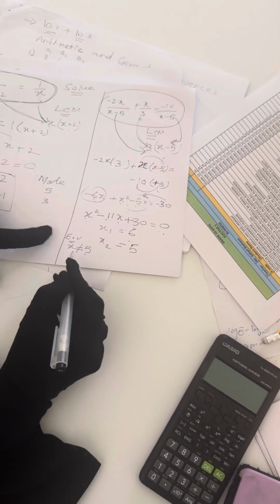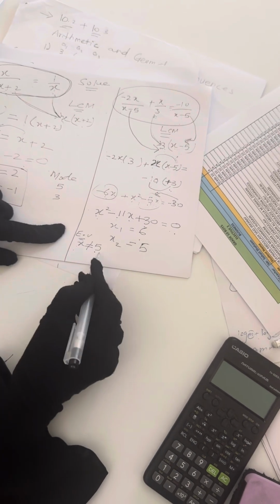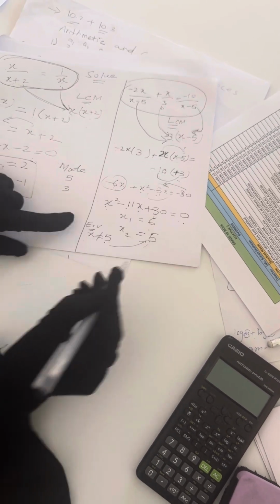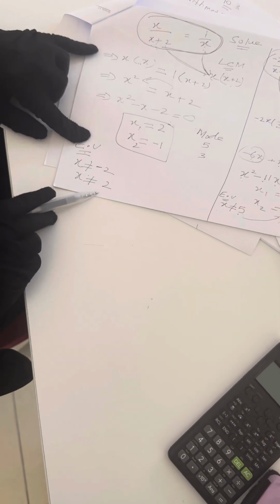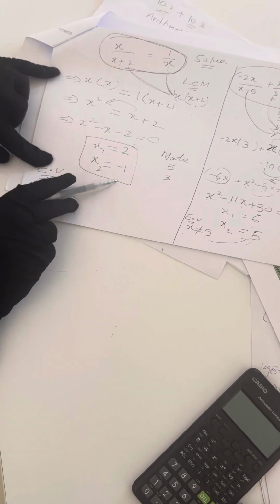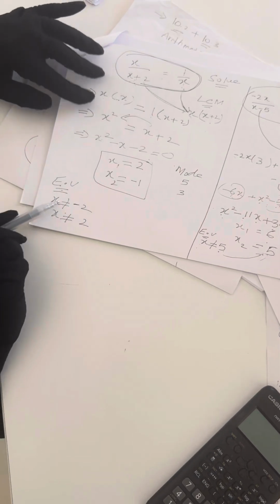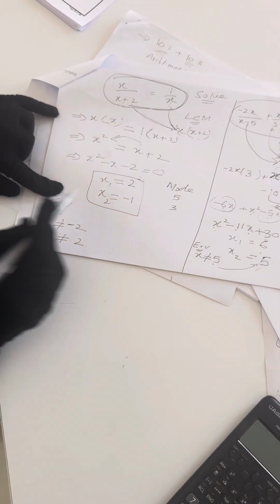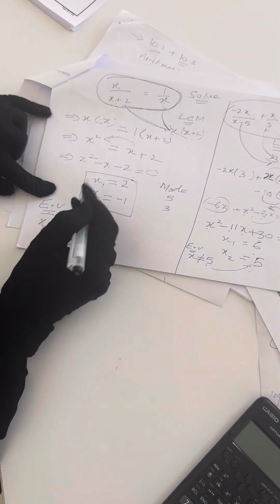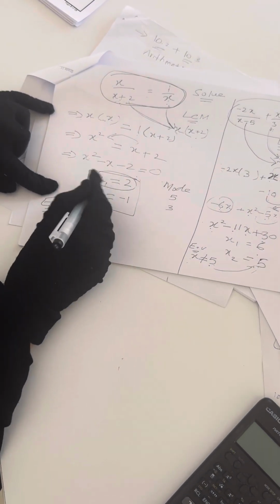Now you can see here your excluded value and your one answer is the same. Here my excluded values were negative 2 and 2, and my answers were 2 and negative 1. Here I did not even check with the answer. Whenever your excluded value and your answer are the same, it means that answer will be the extraneous solution.